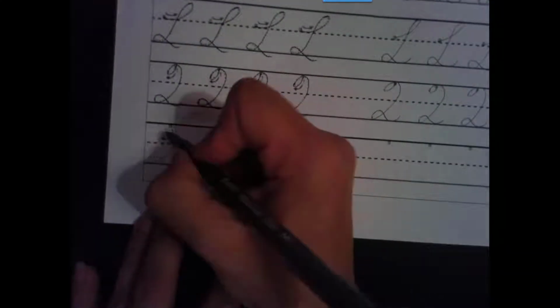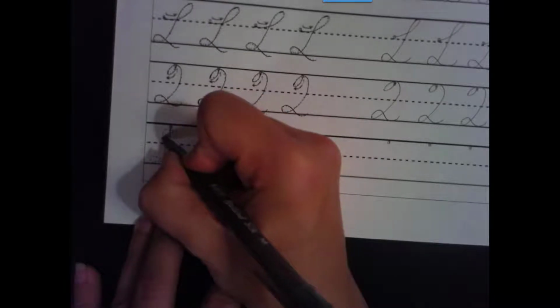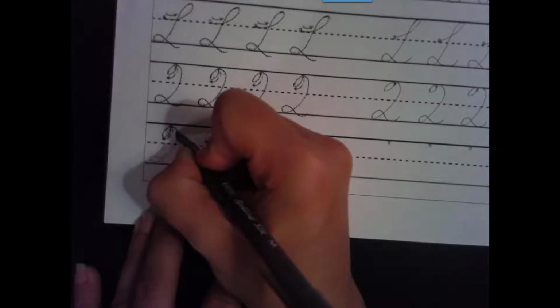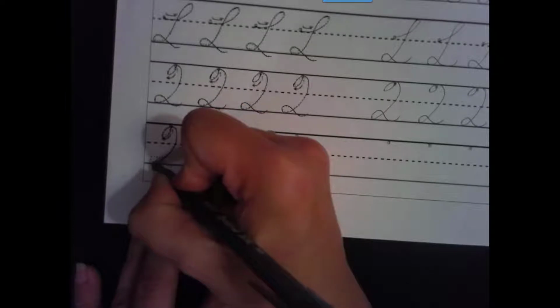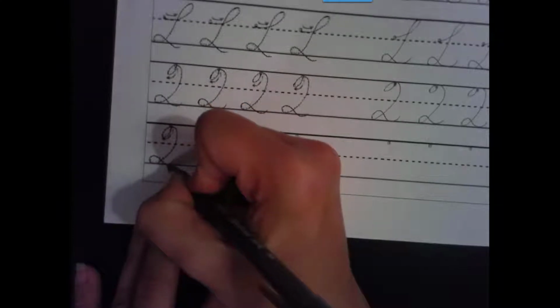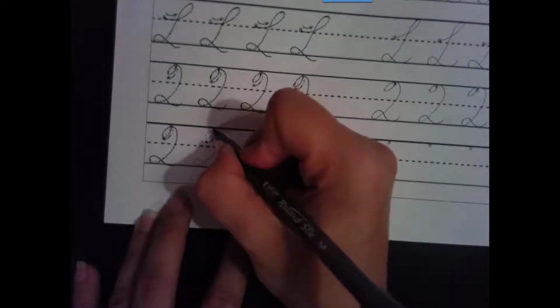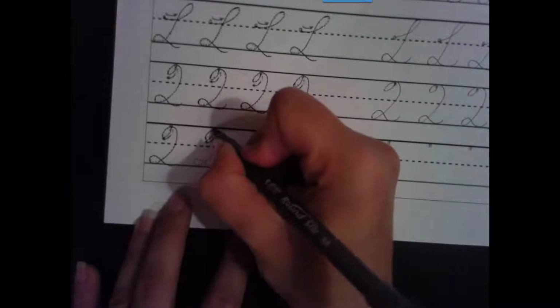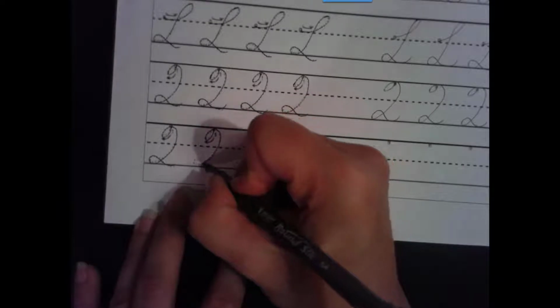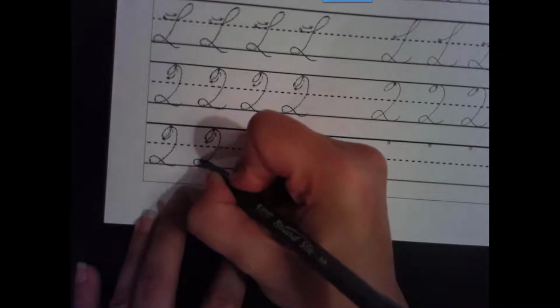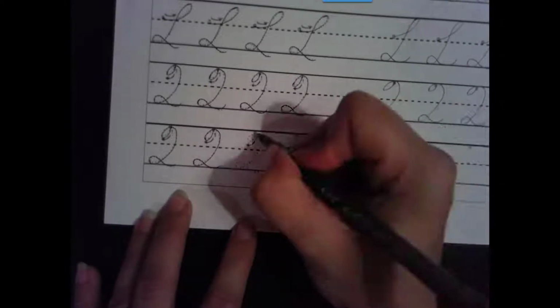Some more cues. Starting dot, we're going to loop back, touch the top, we're going to curve down, touch the bottom, loop back, cross, make your tail. Starting dot, we're going to loop down, touch the top, curve back, touch the bottom, make your loop, touch the bottom, make your tail.